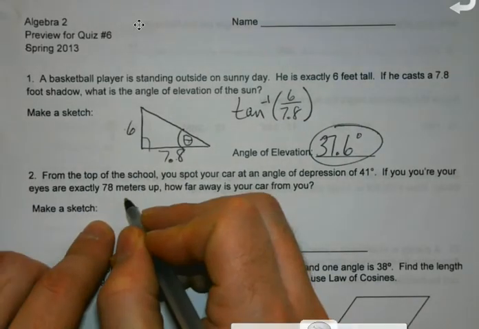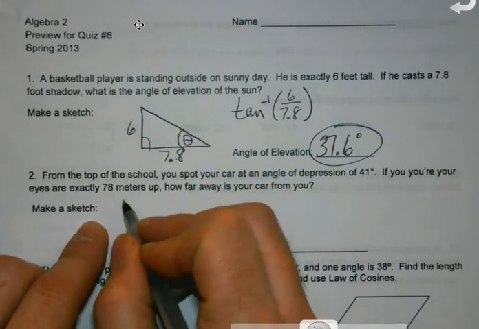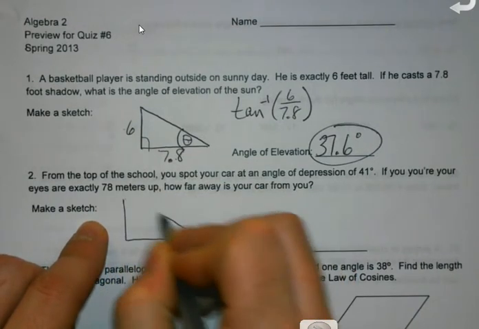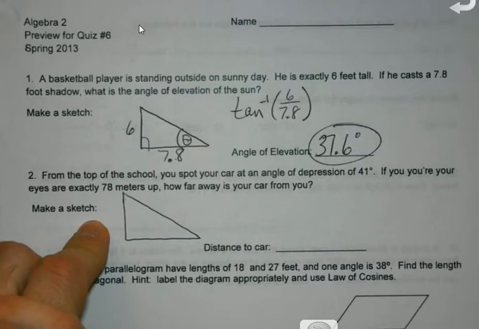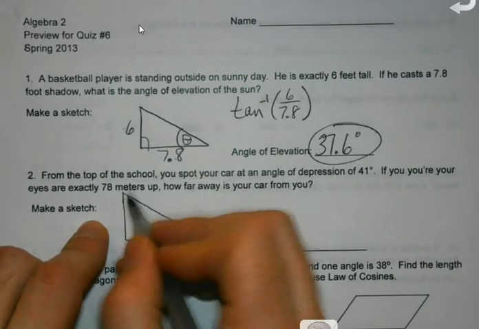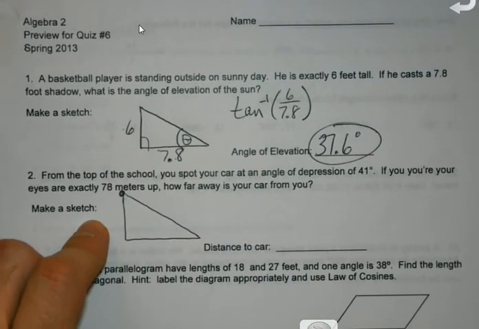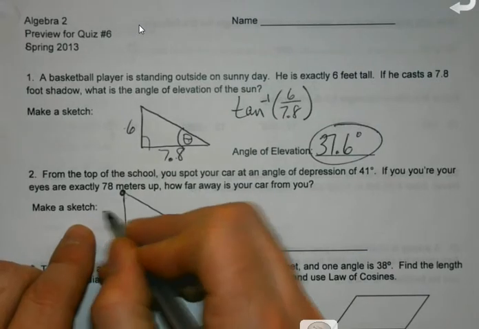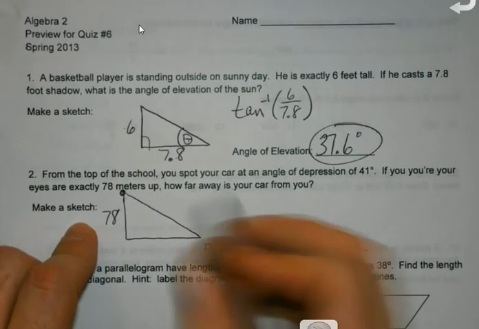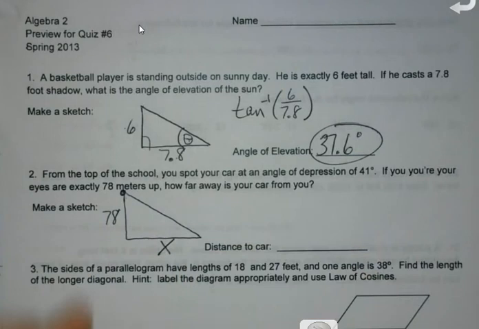Now, number 2. This is a little more interesting. Okay, from the top of the school, you spot your car at an angle of depression of 41 degrees. If your eyes are exactly 78 meters up, how far away is your car from you? Now, here's where this gets a little more interesting, okay?